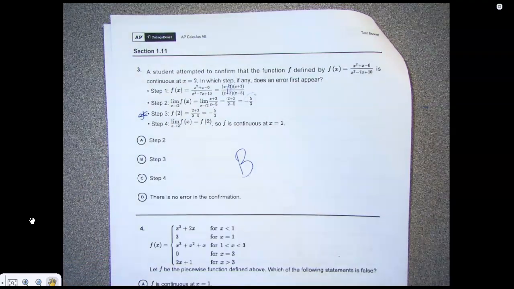So what would you get if you plug 2 back into there? 0 over 0. When you plug into the factored version, you get an actual answer, but that's not really the true answer at that spot. It's technically 0 over 0 and you determine the right number. Is that alright for 3? There were a few people that said 3.